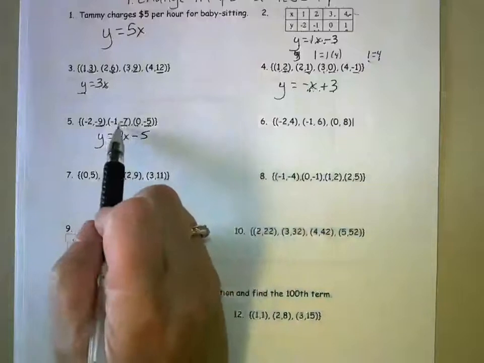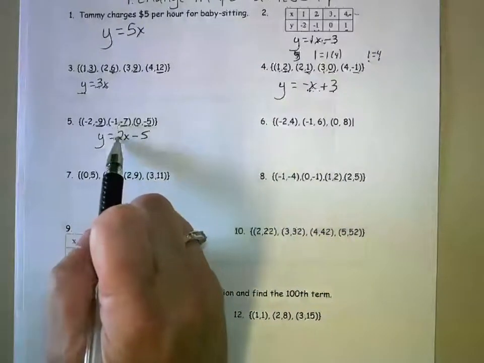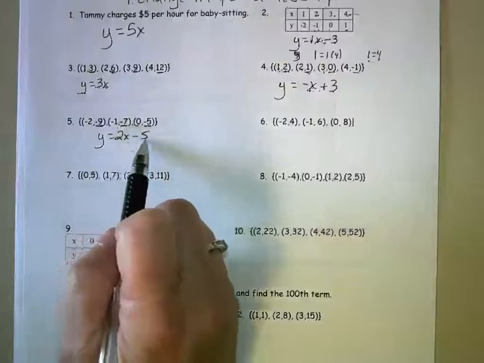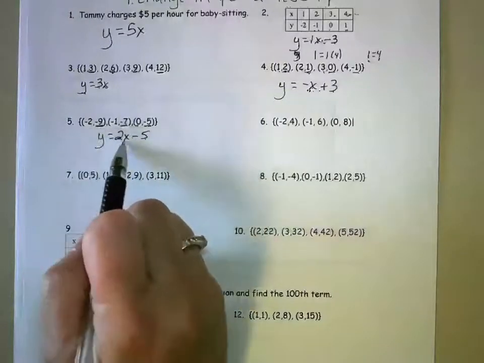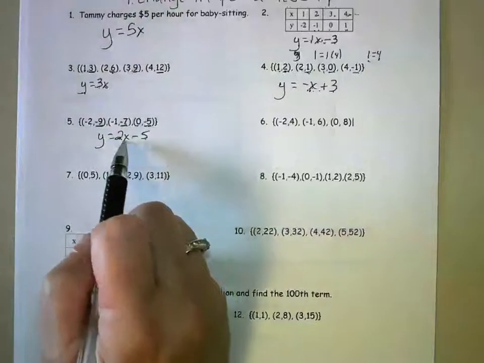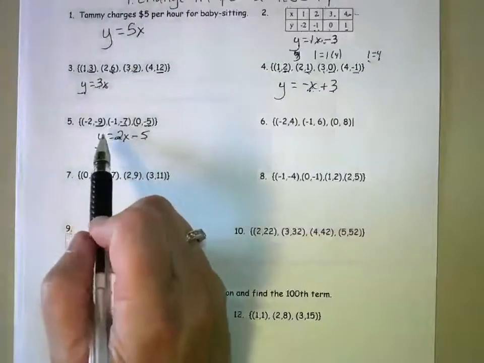And let's check these other ones. 2 times negative 1 is negative 2, minus 5 is negative 7. 2 times negative 2 is negative 4, minus 5 is negative 9. So those work.